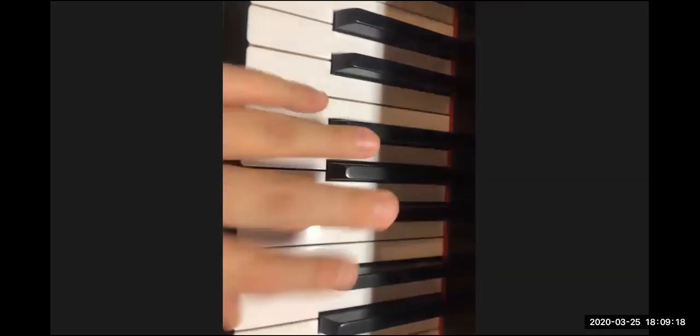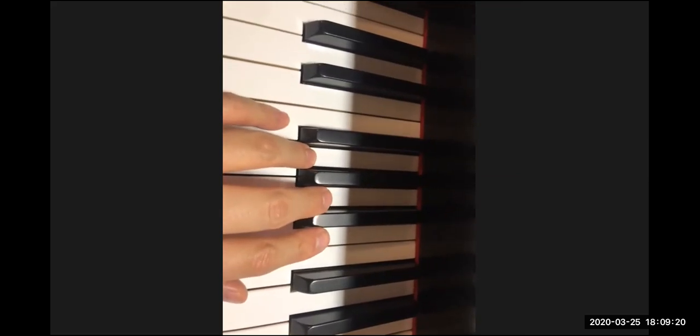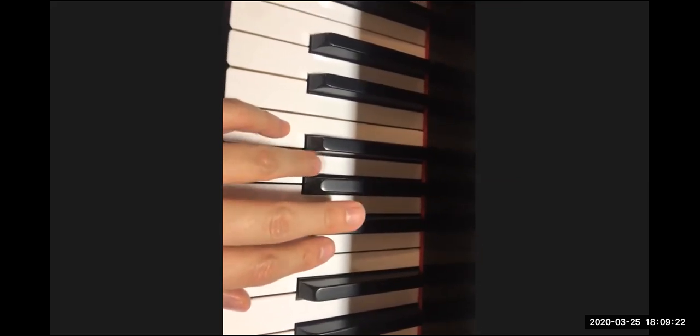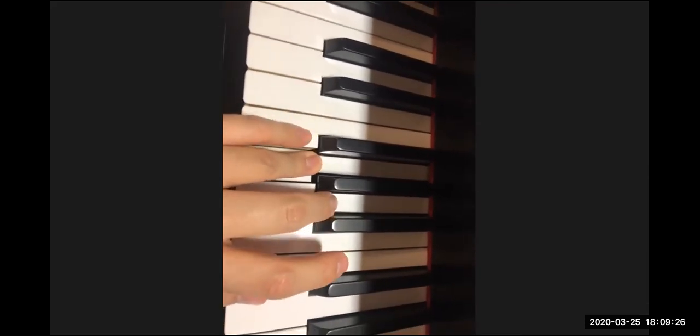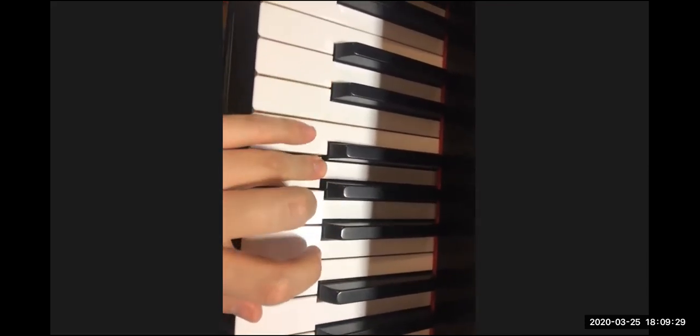And then also there's a slur, so you need to be connected between the notes. When it goes, overlap between the two notes.